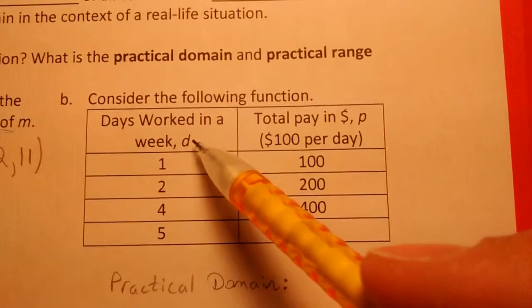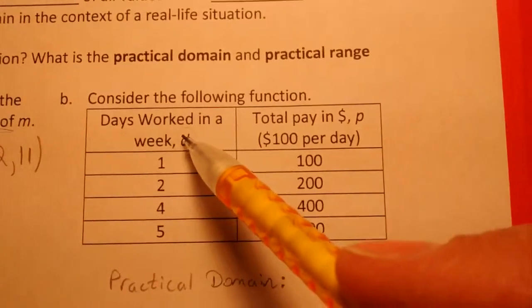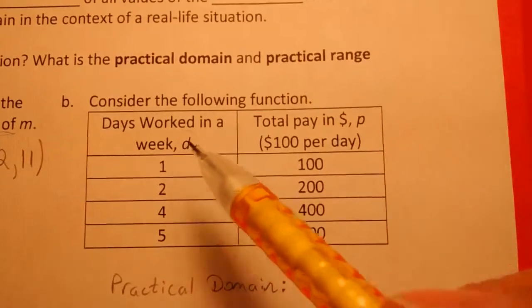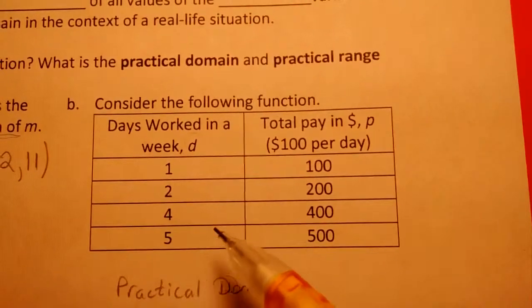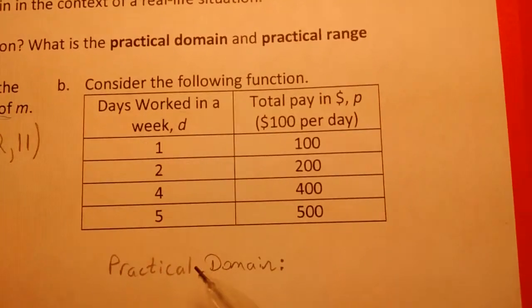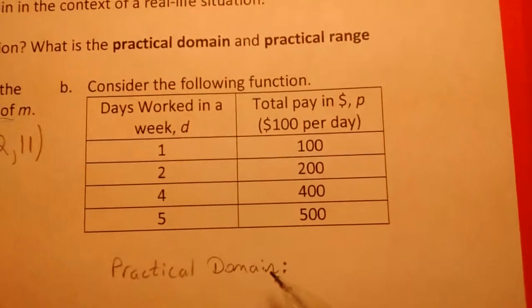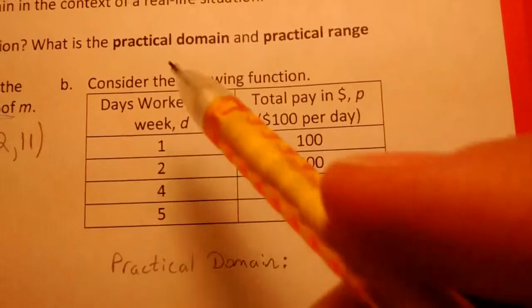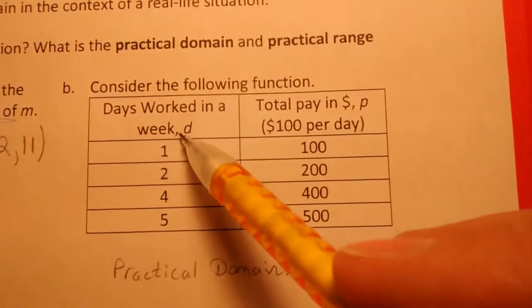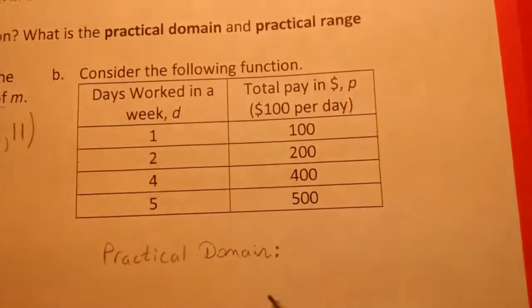And so the question is, what are the possible input values? Hopefully you agree this is your input variable, or this as the word description. What are the input values for D that would make sense in this contextual situation? The context is days worked in a week. And these actually we can list out. So the question is, how many days can you work in a week? That would be the practical values for D here.